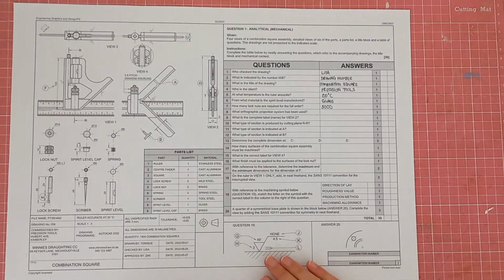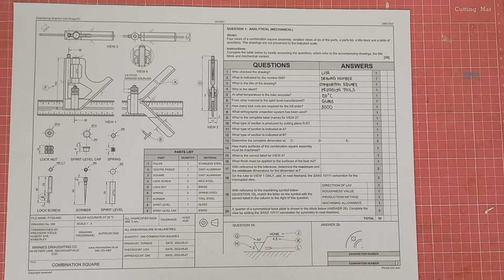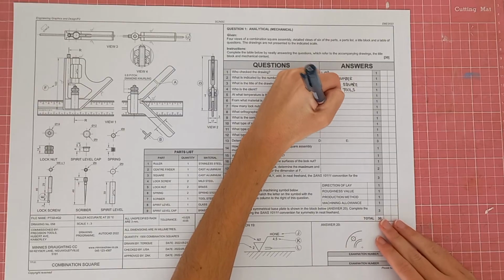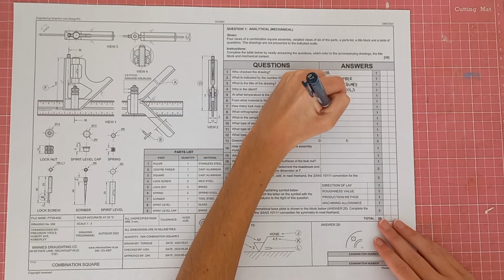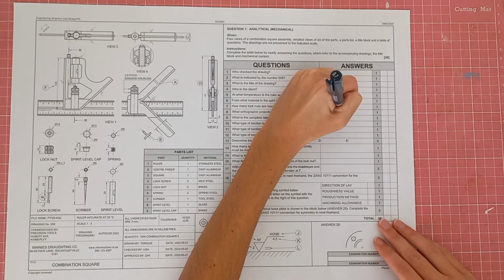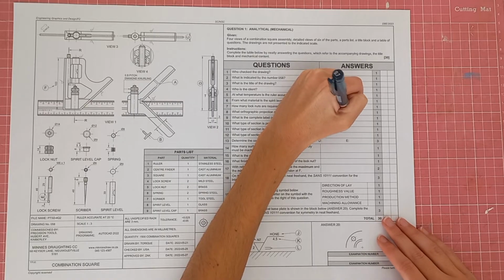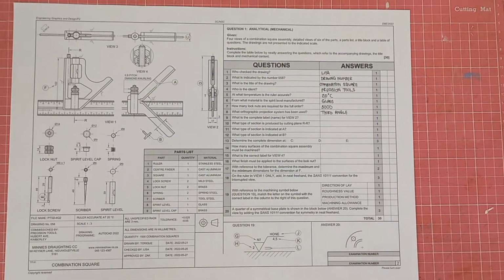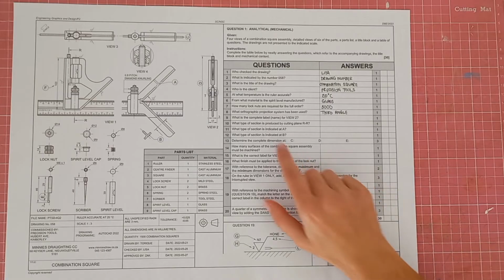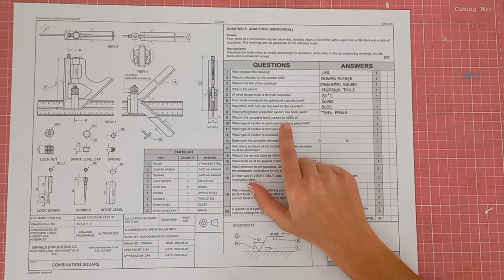Okay, what orthographic projection system has been used? Whenever you do a paper 2, it is always third angle. So your answer will be third angle. And you should know that regardless of which paper you're doing, mechanical is always third angle. Okay, what is the complete label name for view 2?